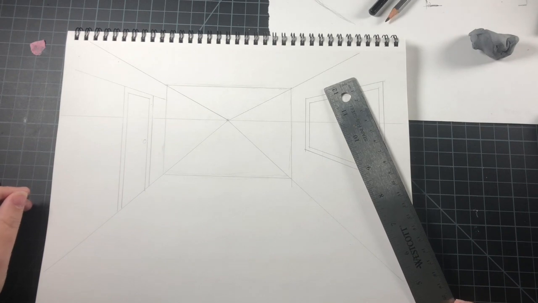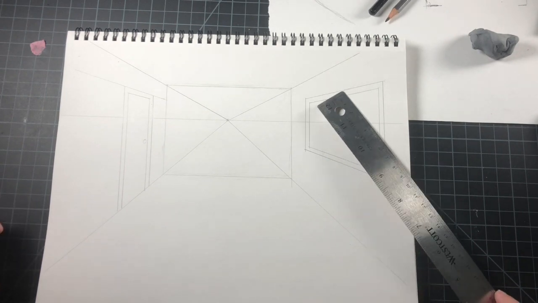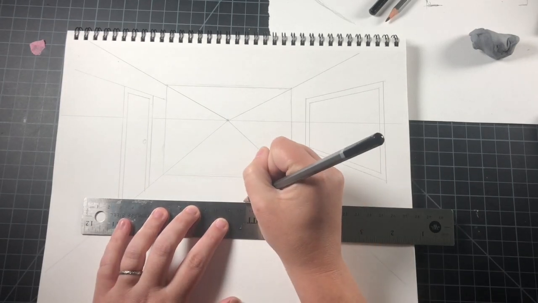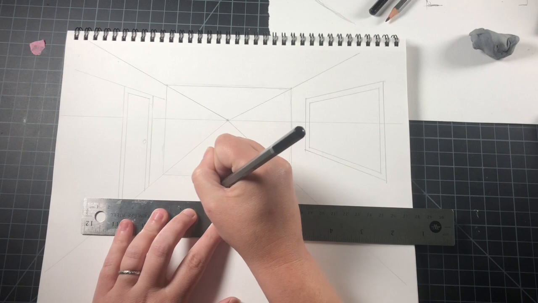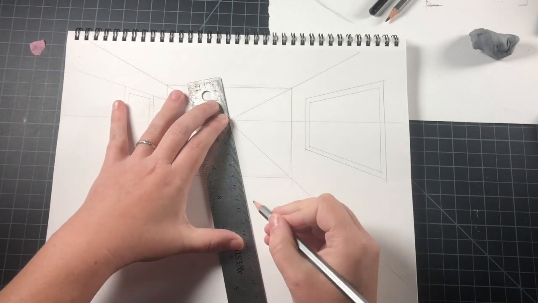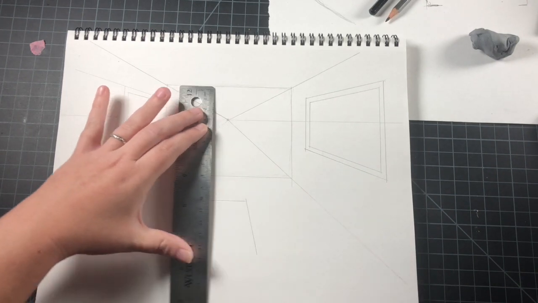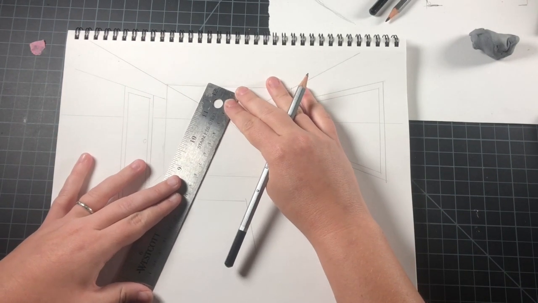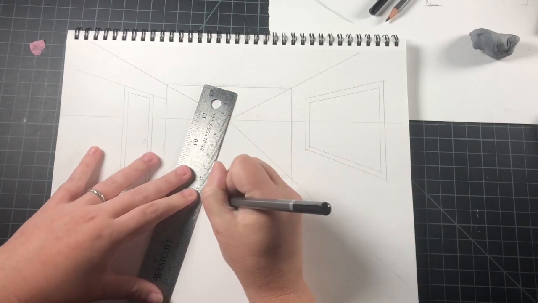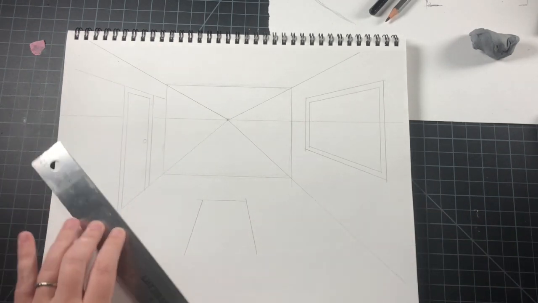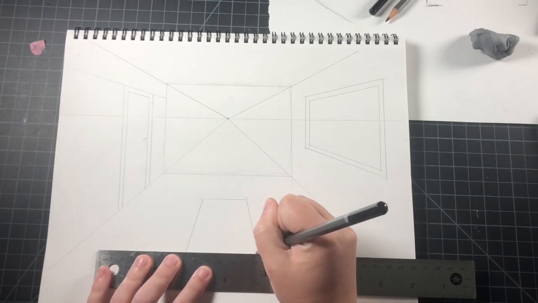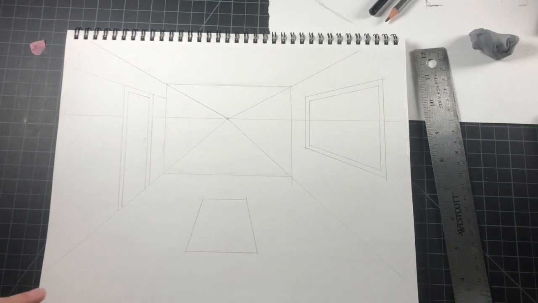Let's put in a little coffee table. Sweet.